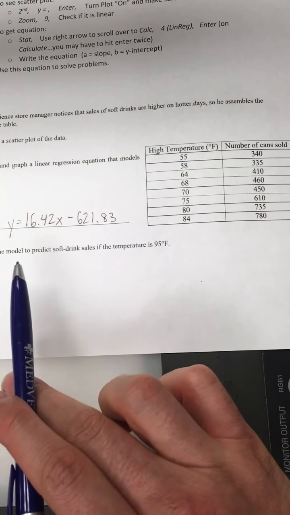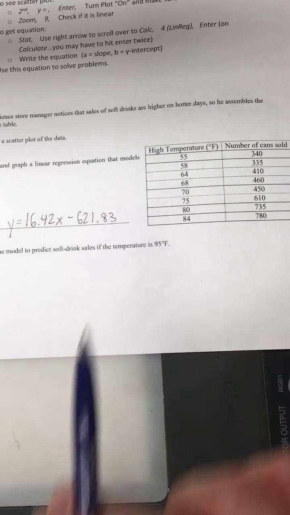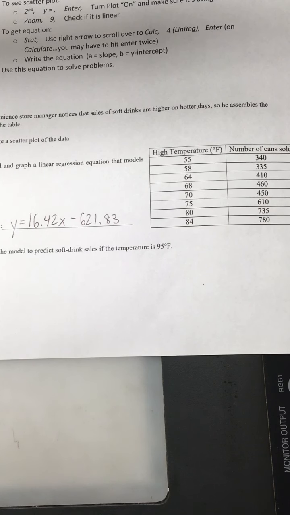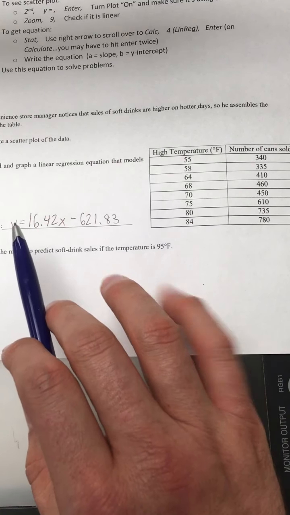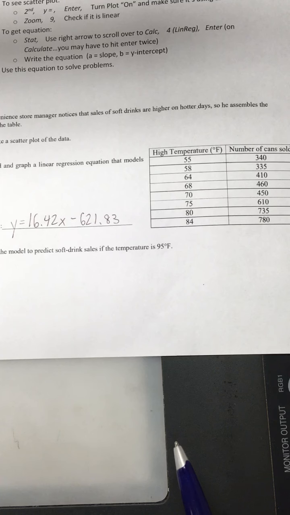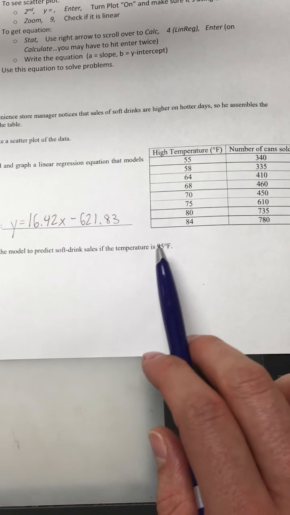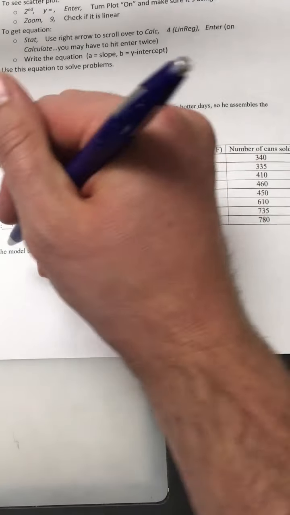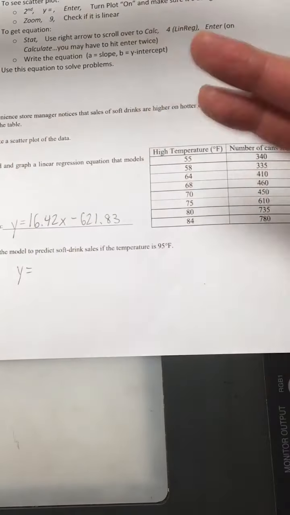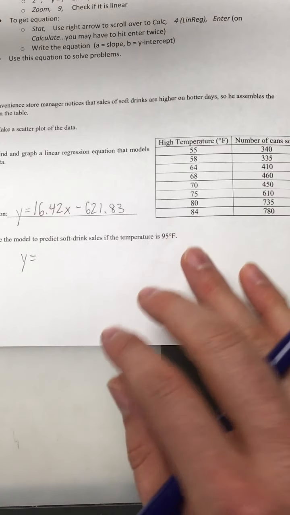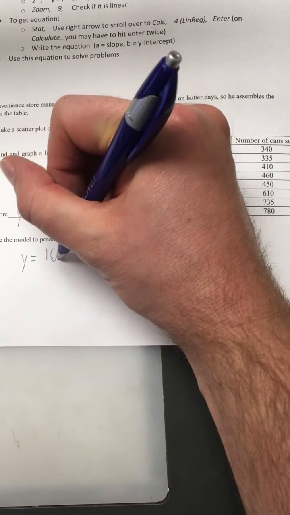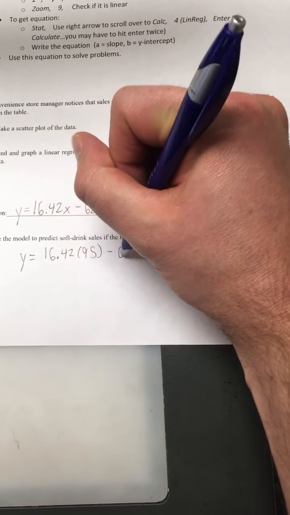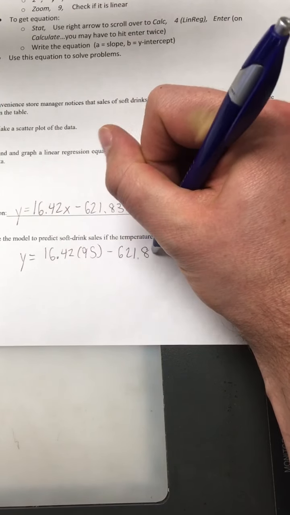Now, I want to use that model to predict soft drink sales if the temperature is 95 degrees. I don't need to go through and type a whole bunch of other stuff in my calculator now. How do you think I could use this equation to make this prediction? I can plug in 95 in where? In for x. I could do this on any calculator. I don't even need a graphing calculator for this last part. I'm going to type in 16.42 times 95 and then subtract 621.83. Let's see what that gives me.